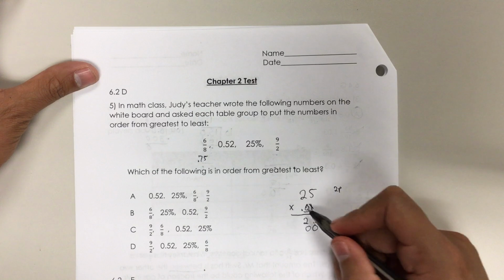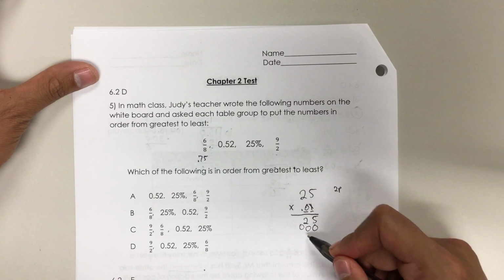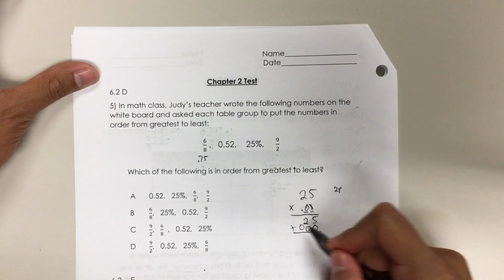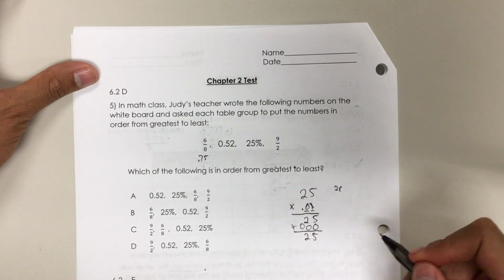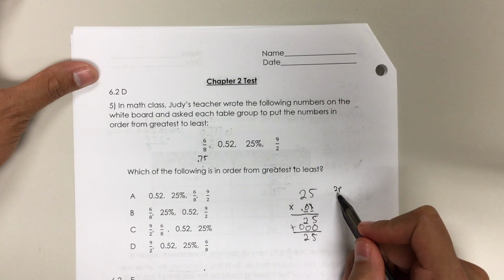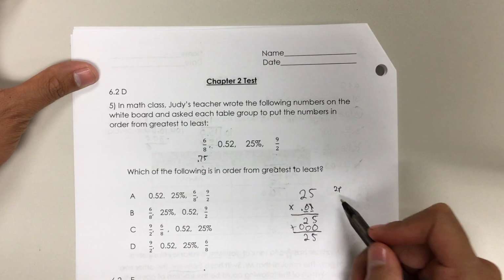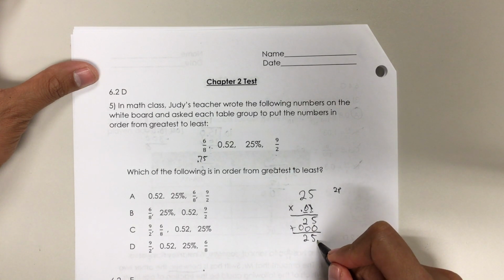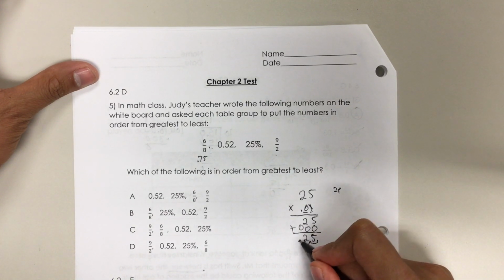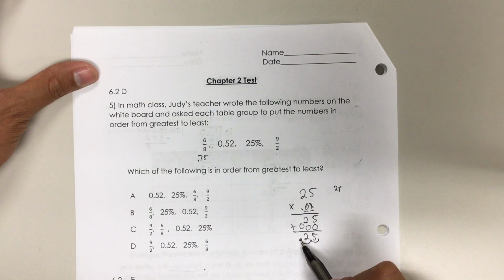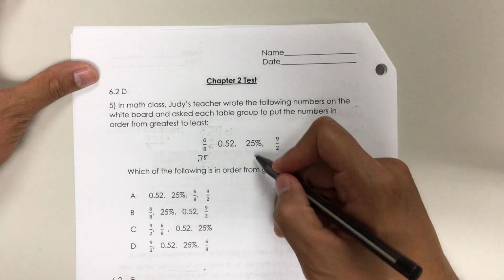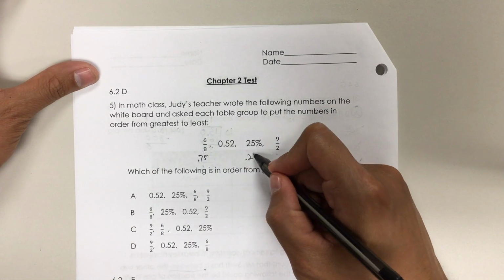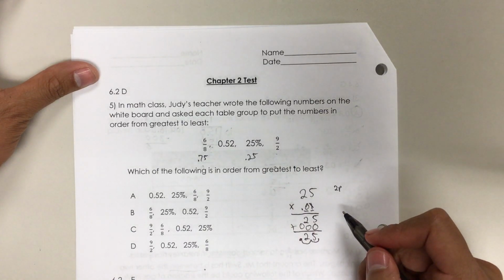0 times 5 is 0. 0 times 2 is also 0. When we add, we will get 25. But we must bring back our 2 place values for the decimal. We will count 1, 2, and place the decimal here. This means that 25% is equivalent to 25 hundredths.